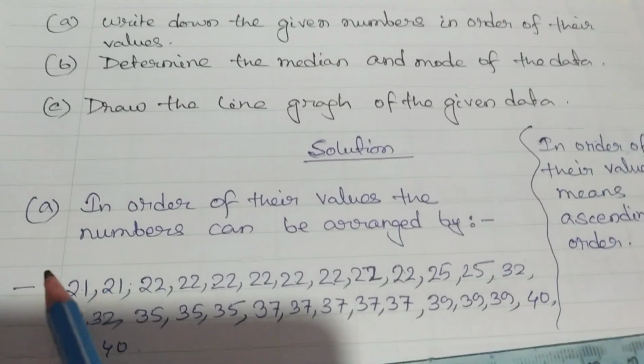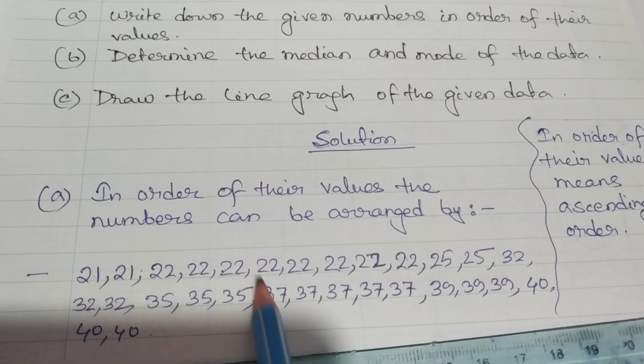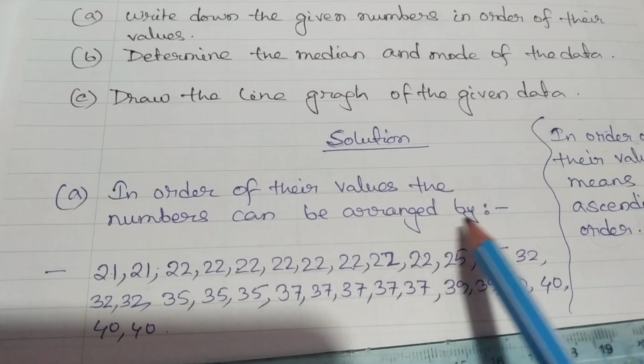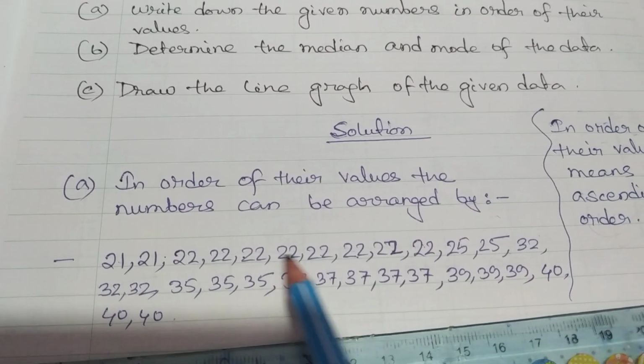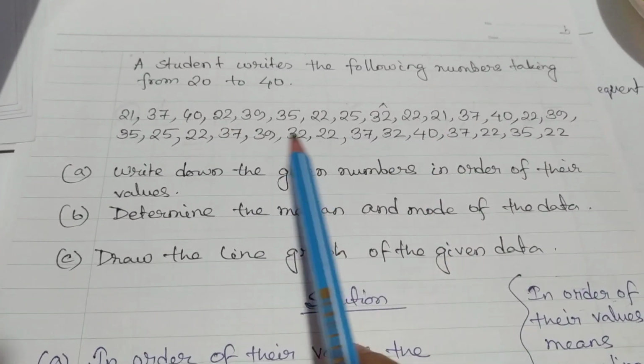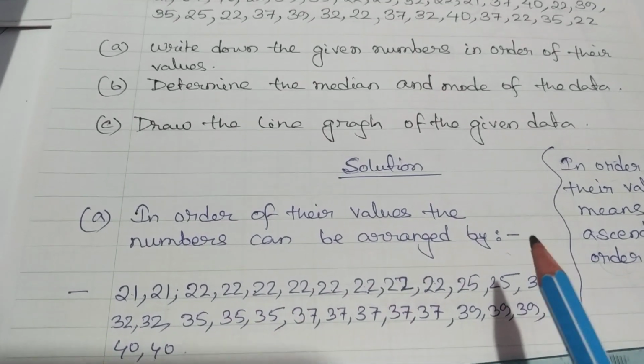Okay, so I have done part A over here just for your reference. In order of their values, the numbers can be arranged in this way. Okay, what I've done, I just arranged this data in ascending order. That's it. Don't need to do much more.